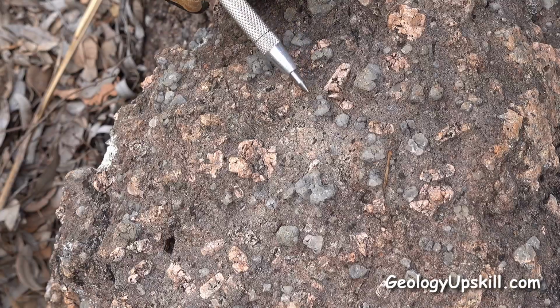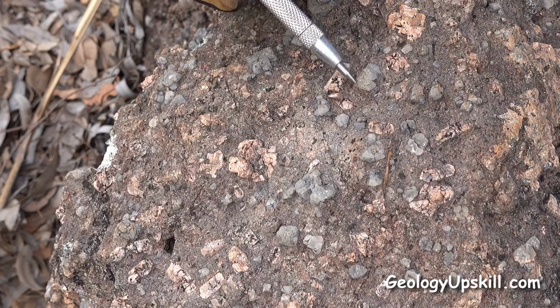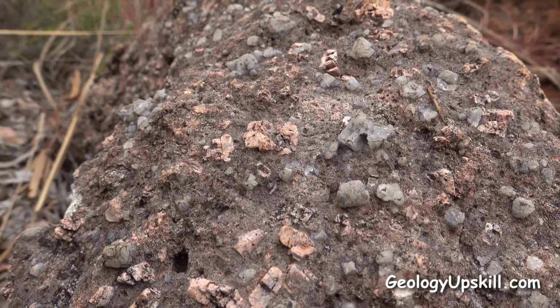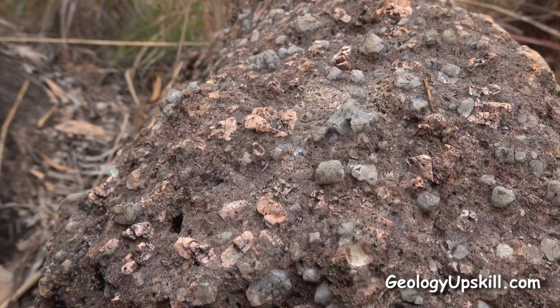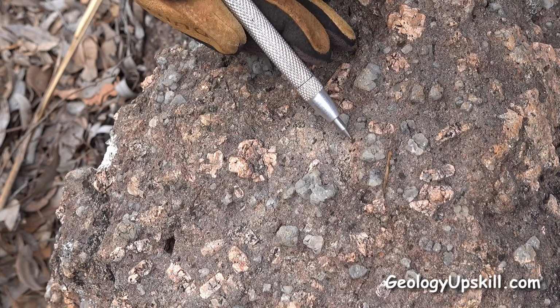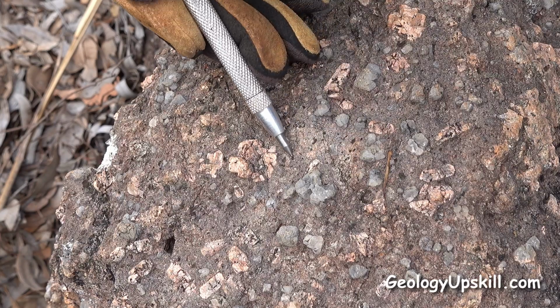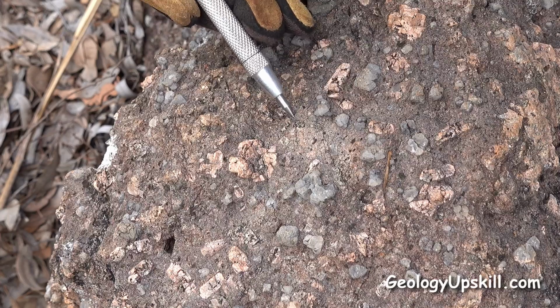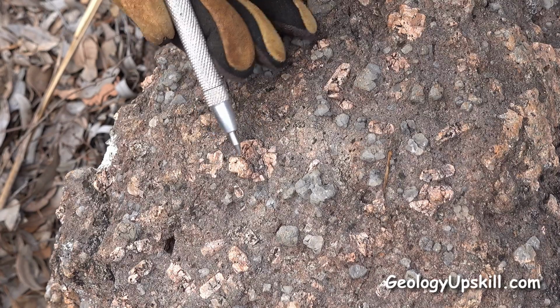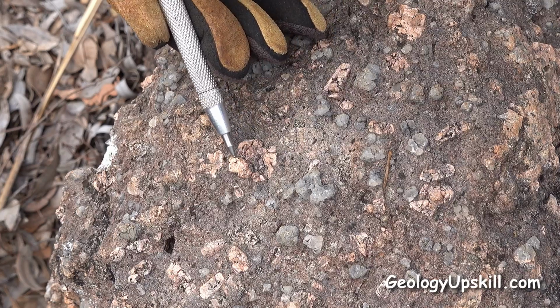And on this surface here you can see the feldspars and the quartz grains both sticking proud of the surface, while the matrix is now the softest thing, and in fact only the mafic minerals, the biotites, are altered to chlorite, so they're a little bit recessive. But the feldspars, you can see, still almost perfect, and in fact still showing good cleavage.